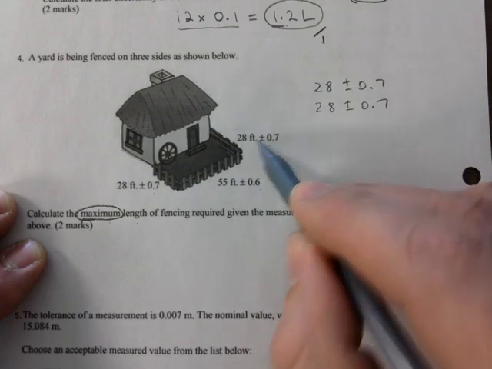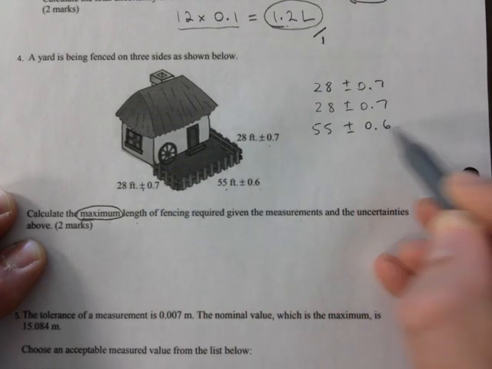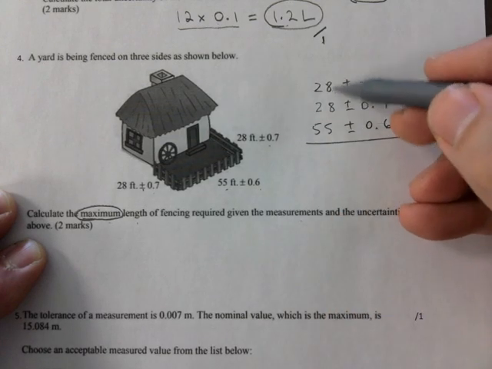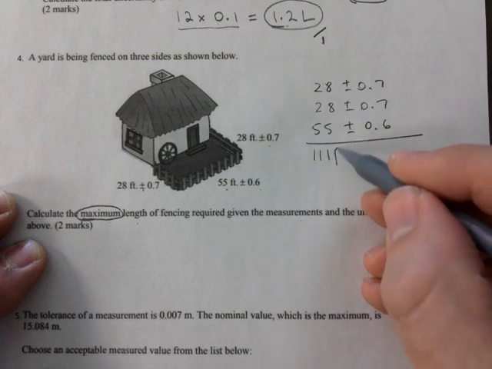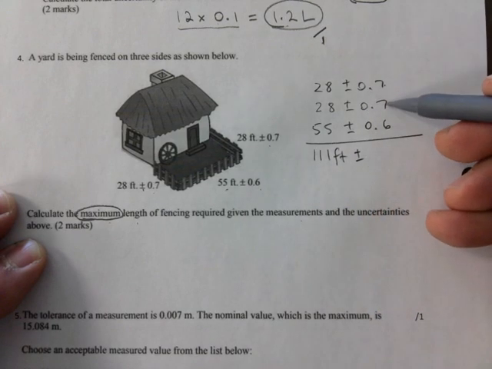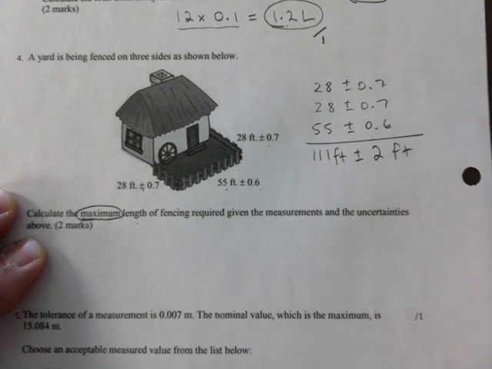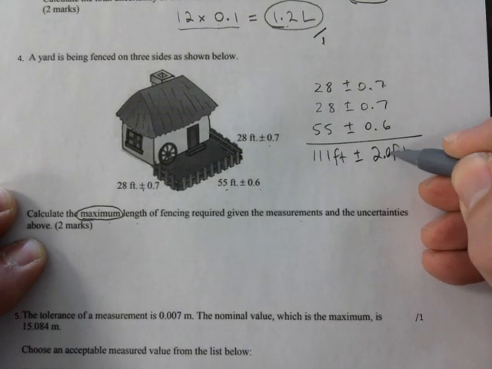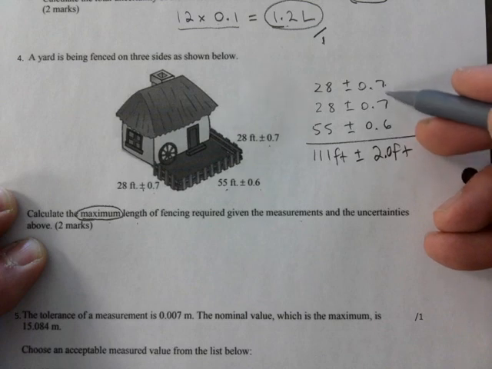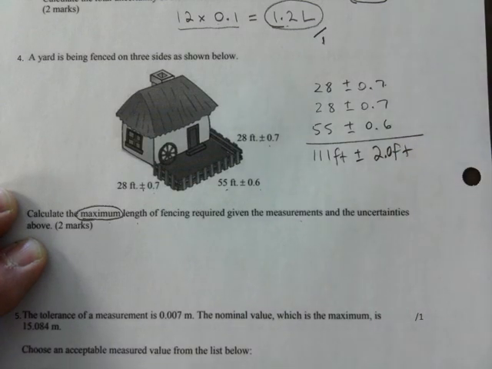These stretches here are exactly the same. The front is that. Okay, so this is 56 plus 55, that's 111, right? Plus or minus 1.42, that's exactly 2 feet. There you go. To be safe, I'm just going to put a 0.0 there, because everything is to 1 decimal here, to keep that in line.